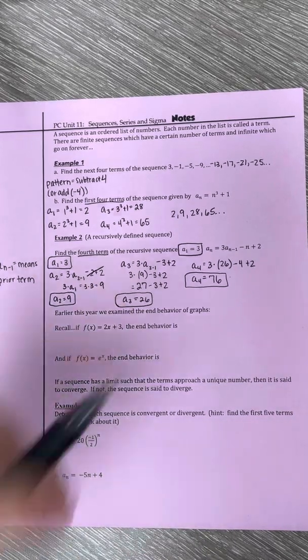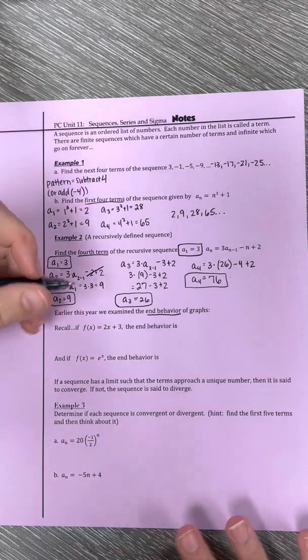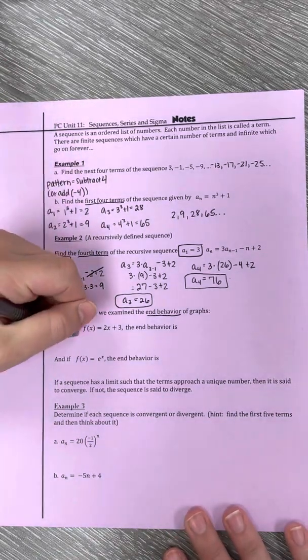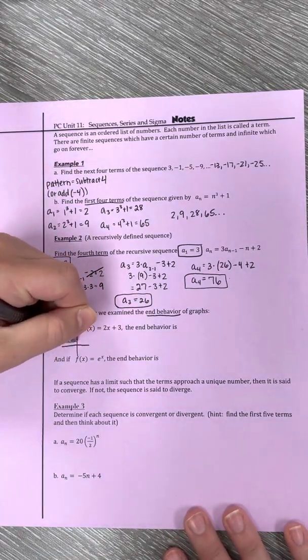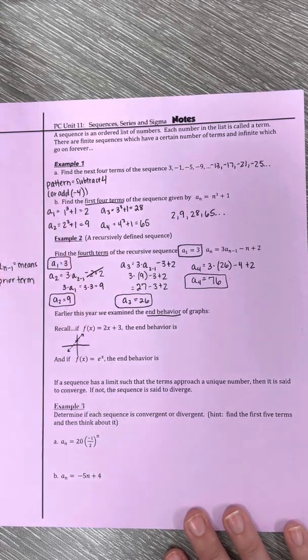Earlier this year, we examined end behavior of graphs. Recall, if f of x is equal to 2x plus 3, the end behavior is what? Well, let's just graph it. It's going to look something like this.